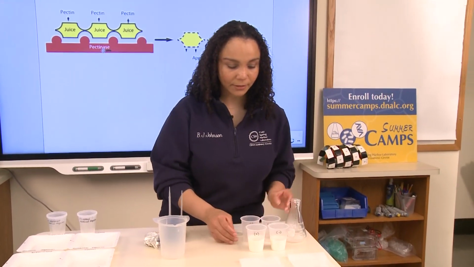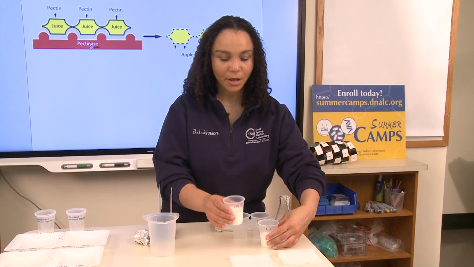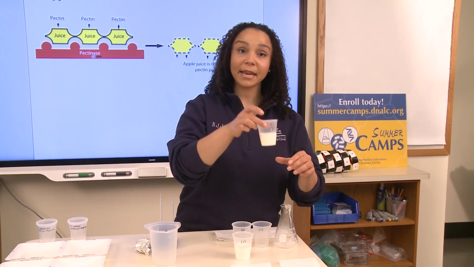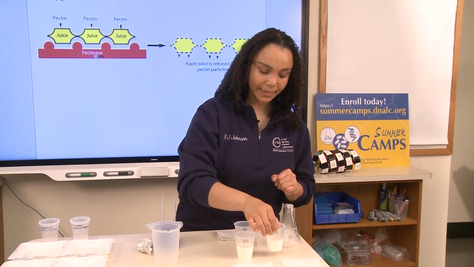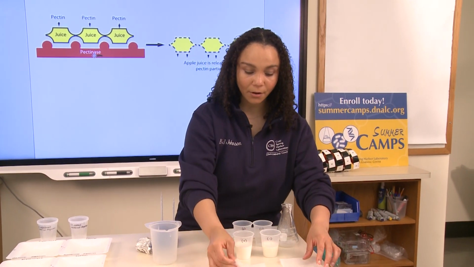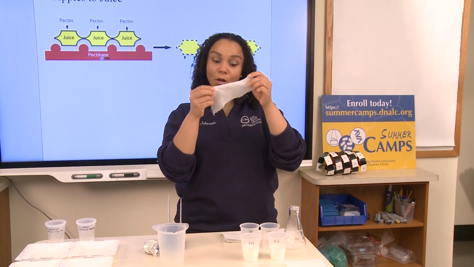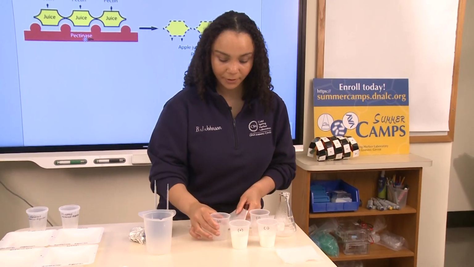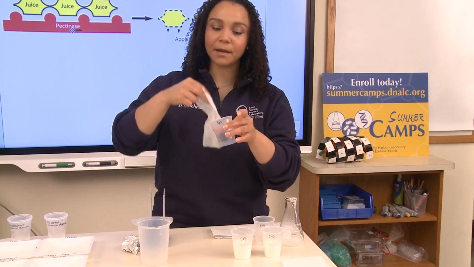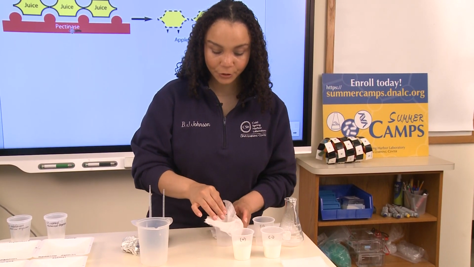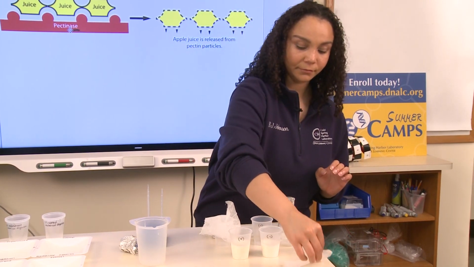So what I'm going to do is I have my positive, or my experimental cup, and I have my negative, or my control cup. What I also have are 2 cheesecloths that I'm going to put over an empty cup that I have for each. And I've labeled them to help with knowing which is which.